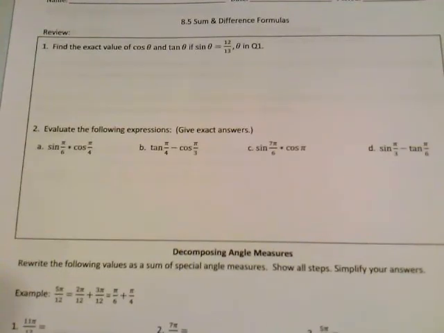All right, so let's get started with section 8.5. We're going over the sum and difference formulas. At the top of your page is just a little bit of review. I'm going to post the answers to the review portion. You can work through it on your own.